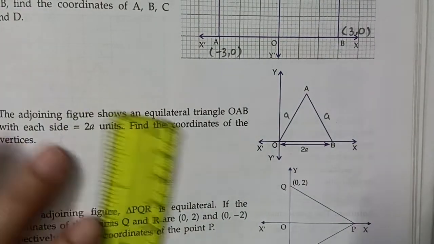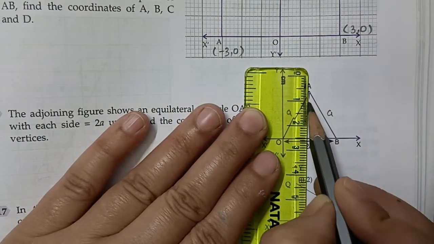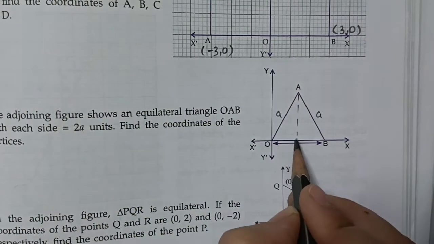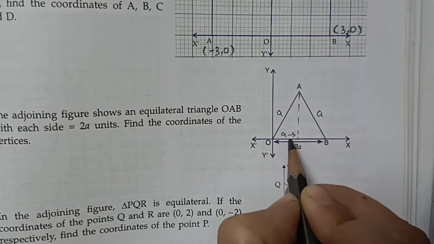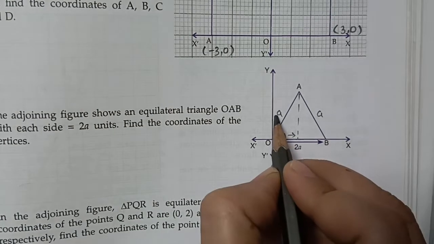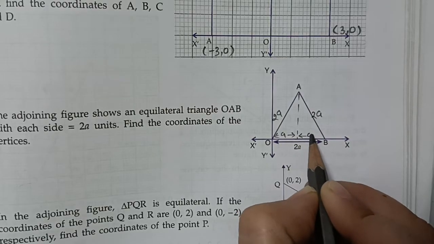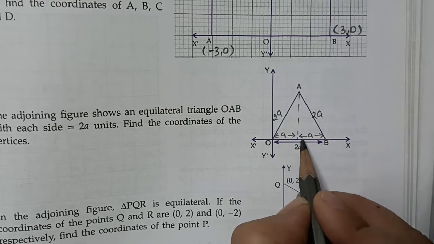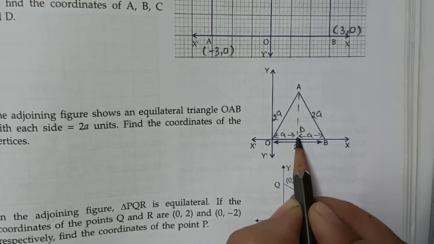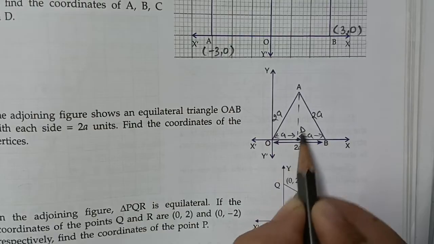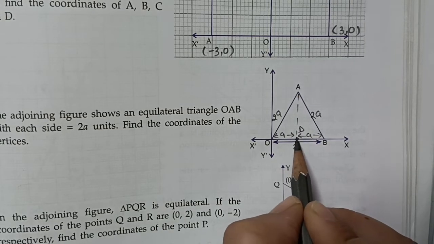In an equilateral triangle, from A, if we draw a perpendicular, then it will bisect the third side. So this is 2a and this is also 2a. Each side is 2a. This part will be a. A to D, we can give some name D. Now we have to find the coordinate of this point, and for that we will use the Pythagoras theorem. We will get this point.